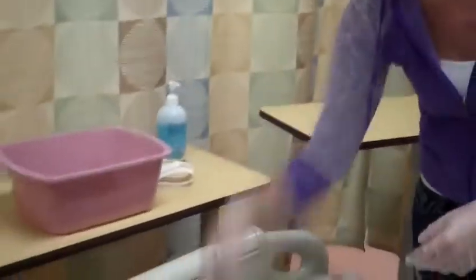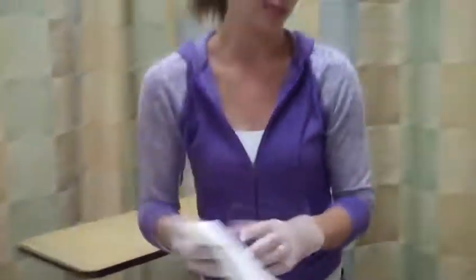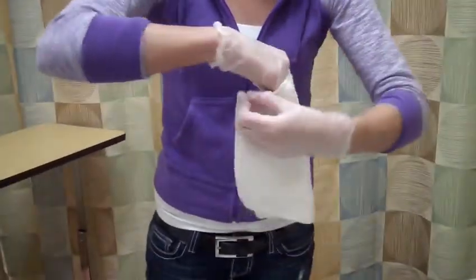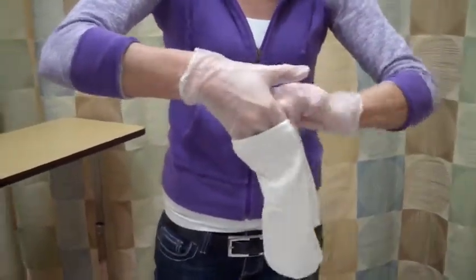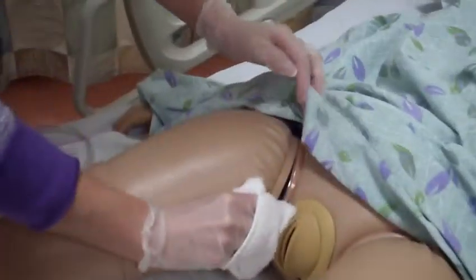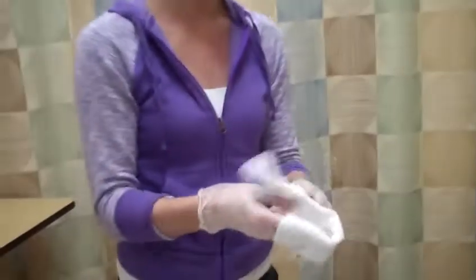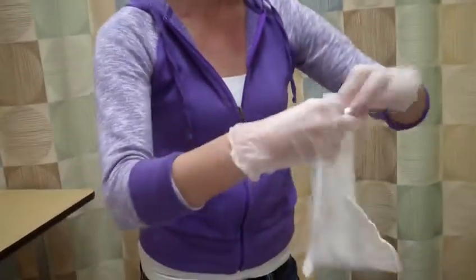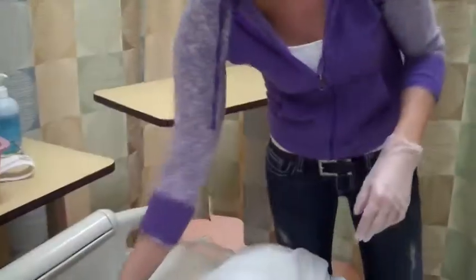I would put that in the dirty linen and grab a dry washcloth. And we're pretty much going to do the same thing. Dry her off. I'm going to dry one side first, front to back. Switch this around. Dry the other side, front to back, without touching it with my dirty hand. And then dry down the middle. Also placing this in the dirty linen.